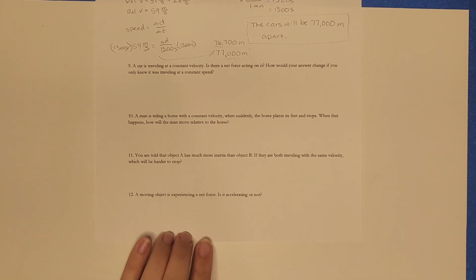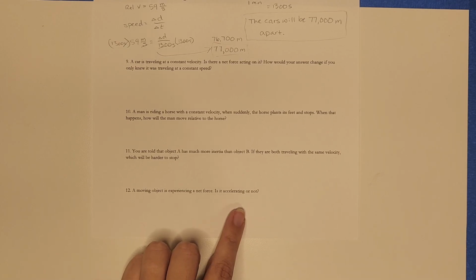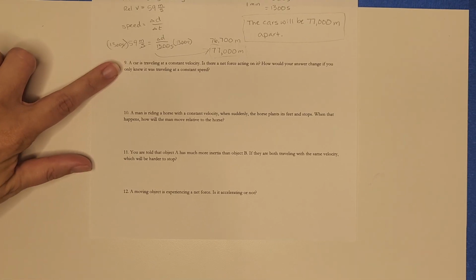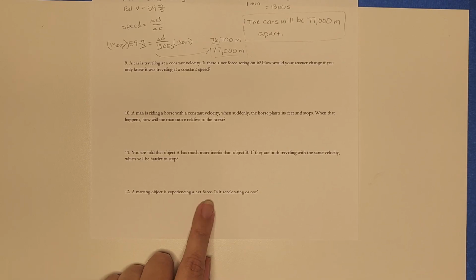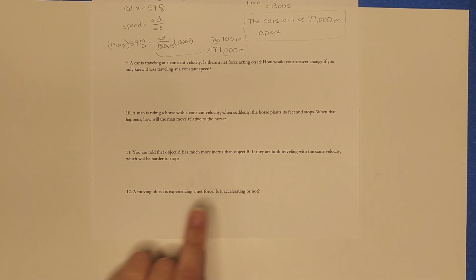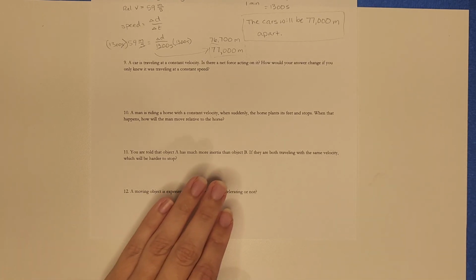Number 12, a moving object is experiencing a net force. Is it accelerating or not? Well, from what we did up here, if there is no net force, then the velocity stays the same. So therefore, because there is a net force acting on this object, the object's velocity is changing. And the definition of acceleration is that the velocity is changing. So yes, for question 12, this moving object is accelerating.